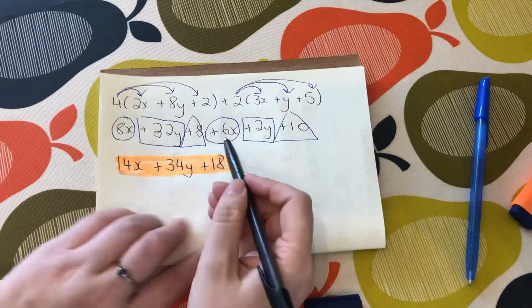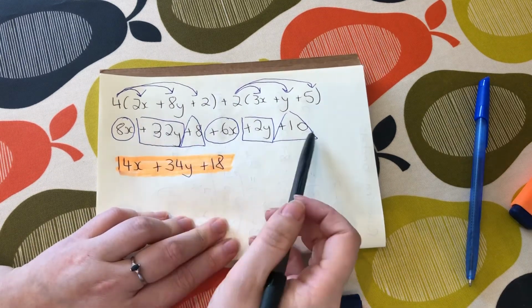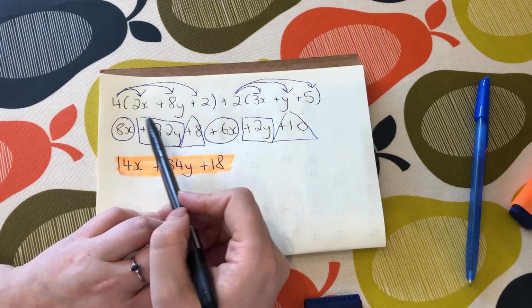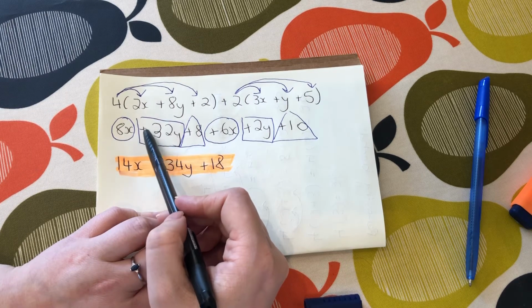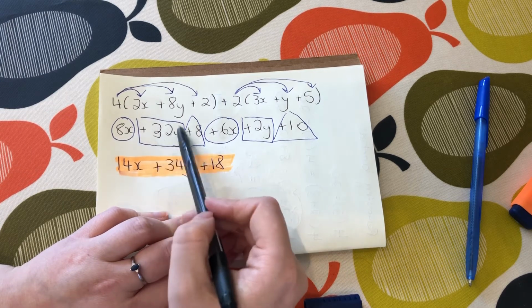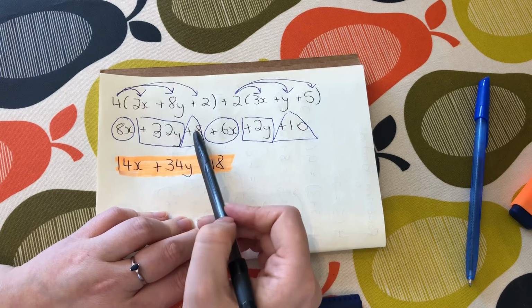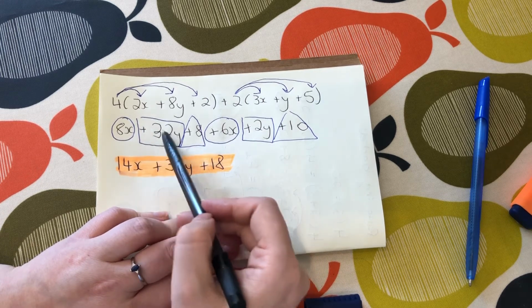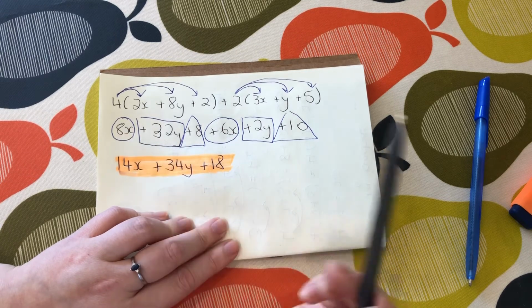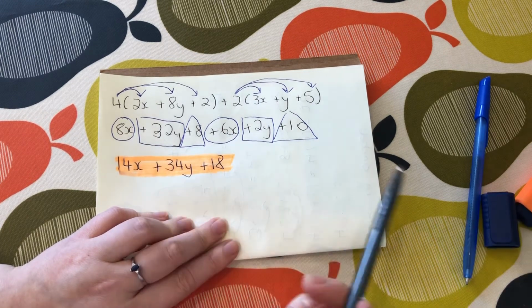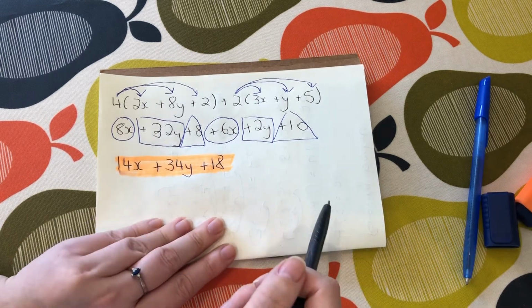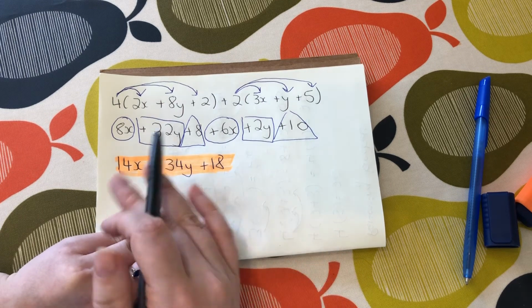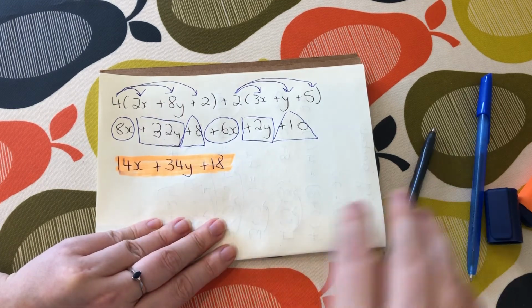Now, I've put different shapes around these like I showed you in a previous video. Make sure you include your sign because the sign goes with whatever comes after it, okay? It doesn't matter what's before it. The sign is like it's married to whatever comes after it. And I just put different shapes. You can use different colours, whatever you want, whatever makes it easier for you and helps you to remember the steps. Okay? Thank you.